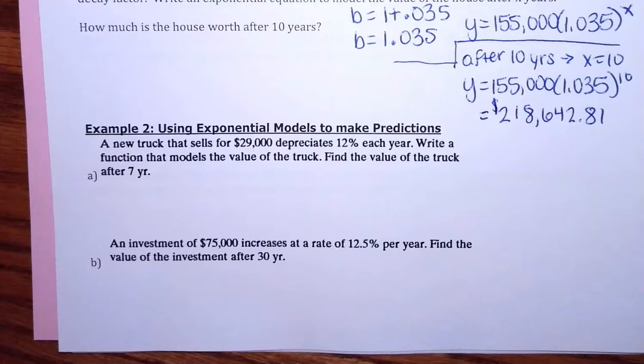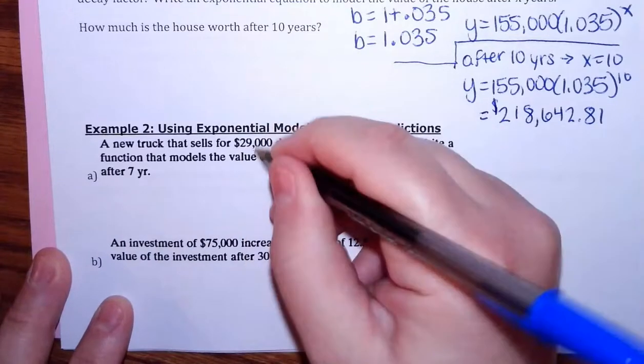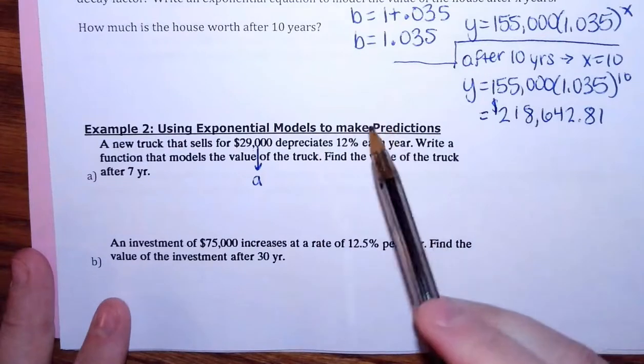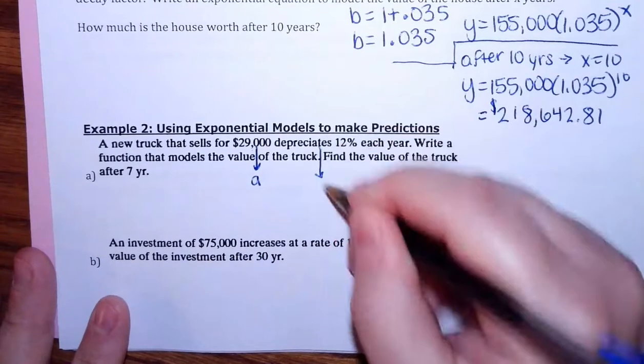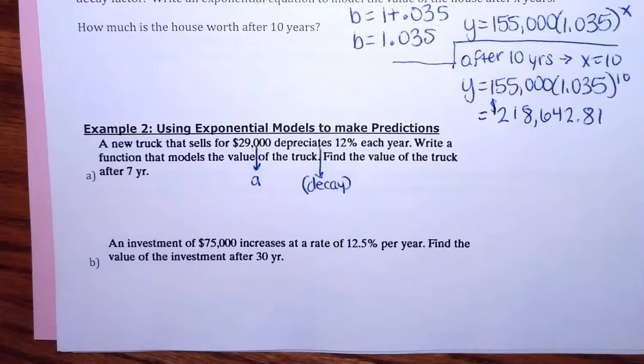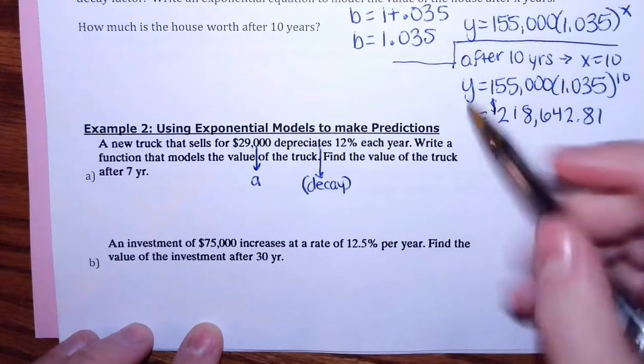Okay, so we're keeping practicing here. A new truck sells for $29,000. That's going to be your A value, your initial amount. Now, depreciates is another word that's going to indicate decay to you. So that's going to be decay. So my B value is going to be 1 minus the rate here. 12% is the rate. And write a function that models the value of the truck.